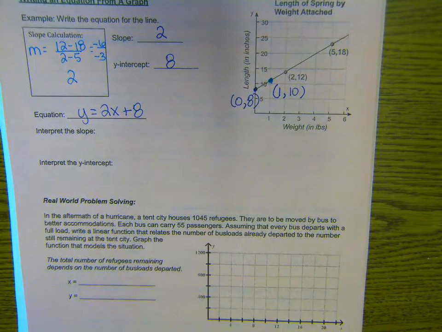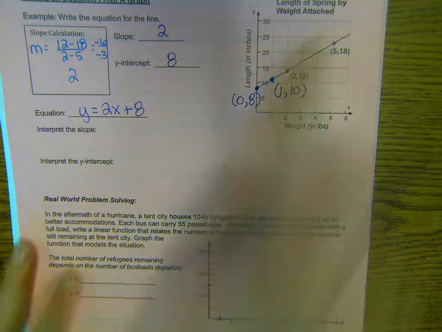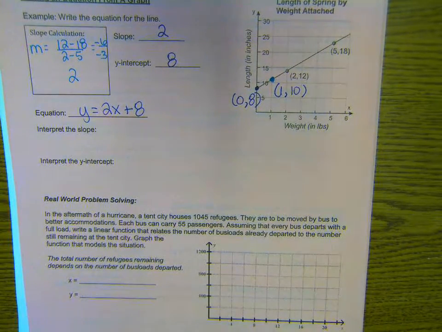So sometimes in science class, more like a physical science class, if you would have a spring and you'd attach a weight, wouldn't the spring stretch out? And if you attached a heavier weight, wouldn't it stretch out more? So does that make sense, as the length is going to go higher as the weight is heavier? Okay, so interpret the slope.